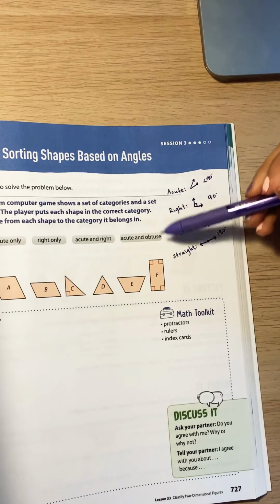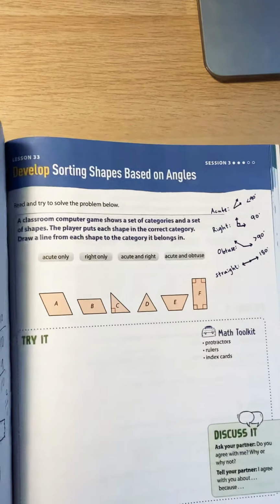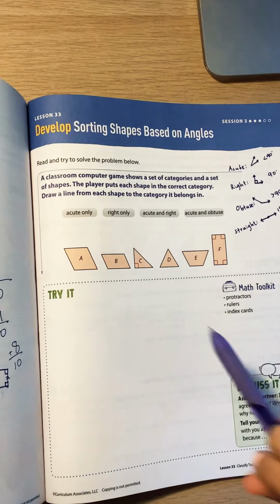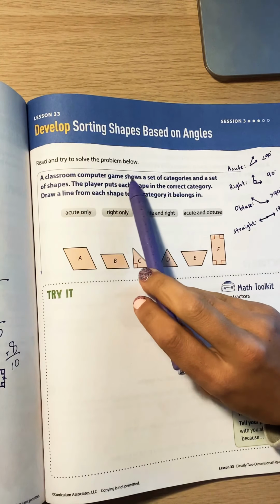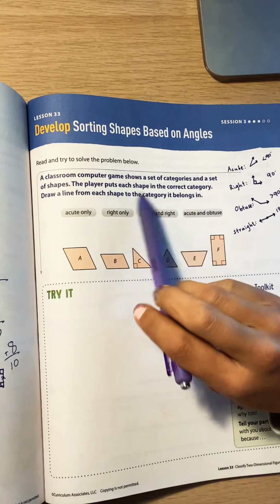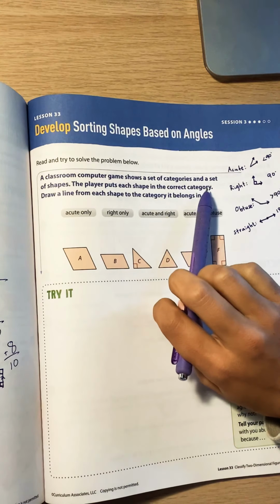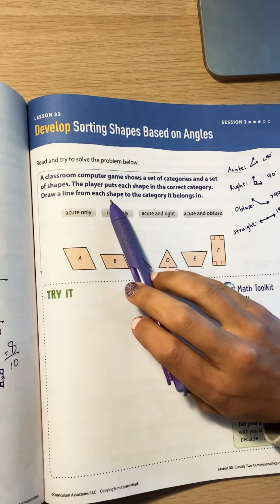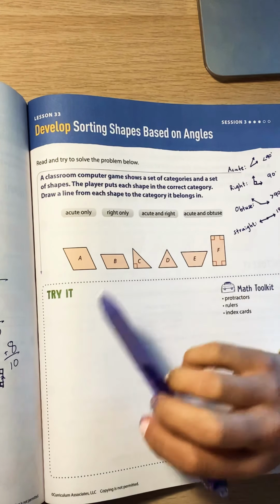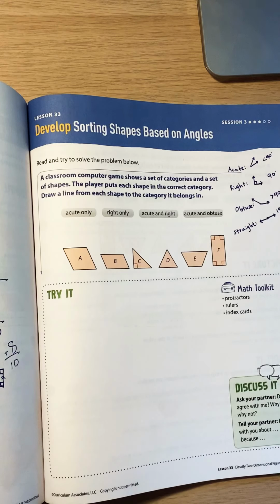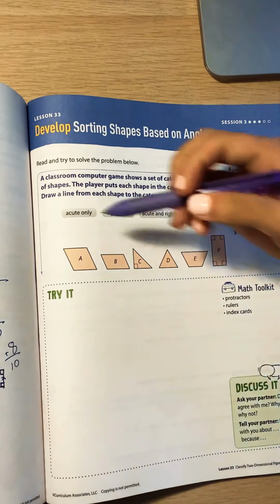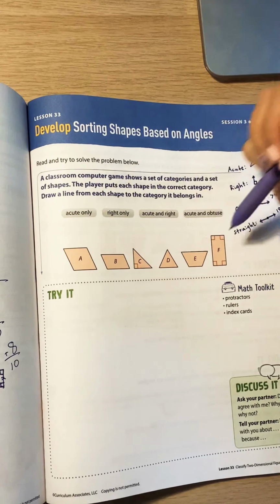We know all this from past lessons. But now we're sorting shapes based on those angles, okay? So a classroom computer game shows a set of categories and a set of shapes. The player puts each shape in the correct category. Draw a line from each shape to the category it belongs in. Okay, so that's gonna get messy. We're just drawing lines from the category to whatever shape it makes.